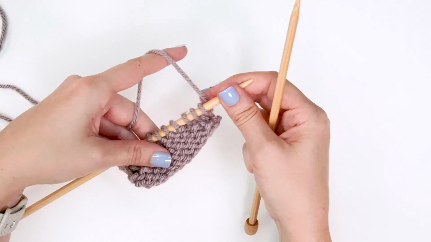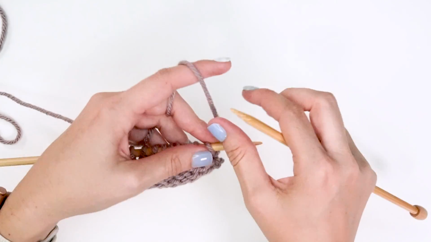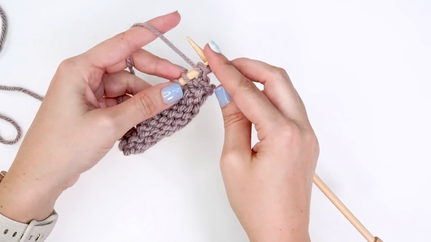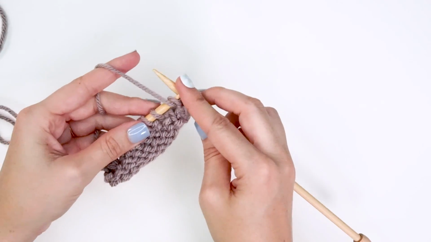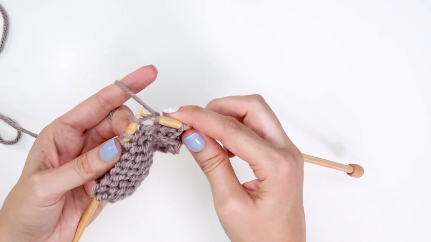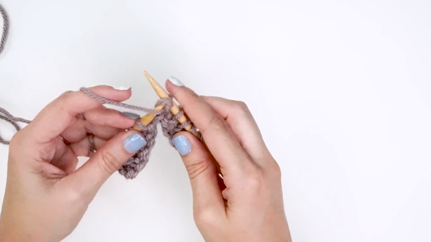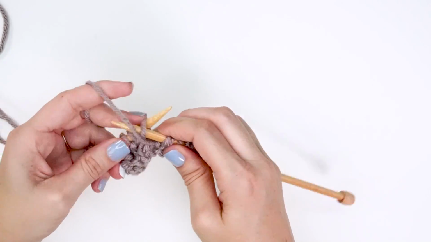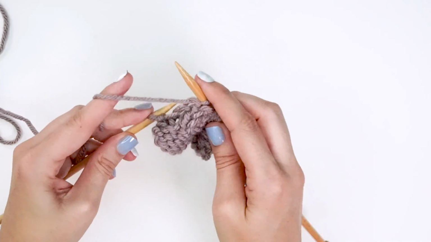For row 4, we're going to start by doing a purl 2, a knit 2, purl 1, knit 2, and then purl 3, and that is row 4.